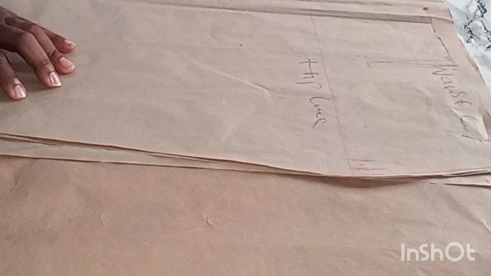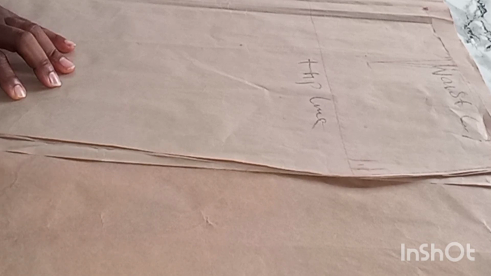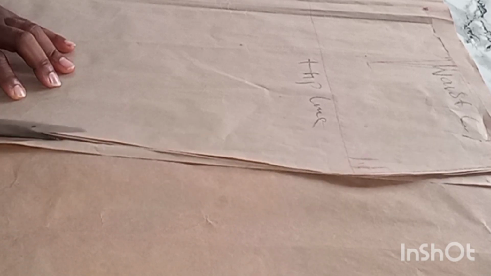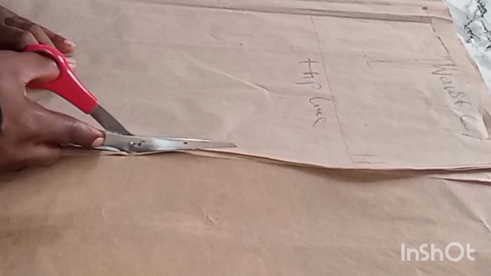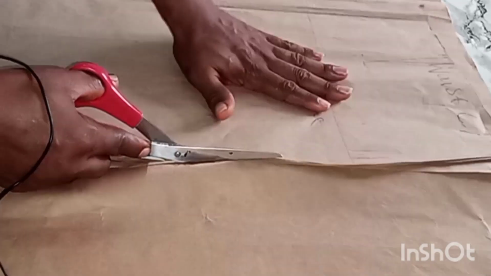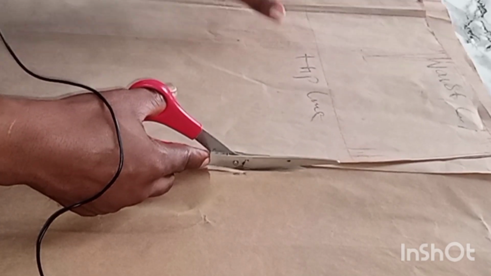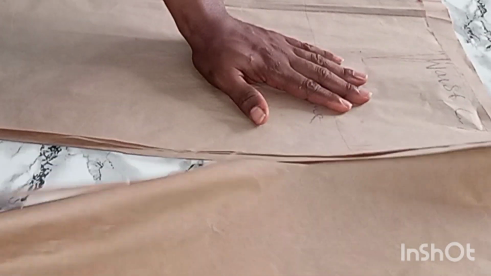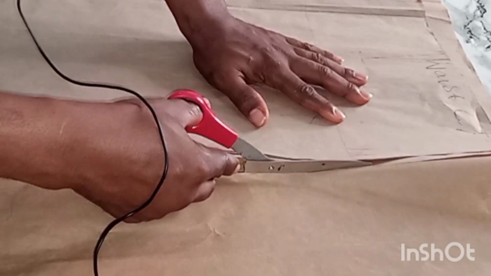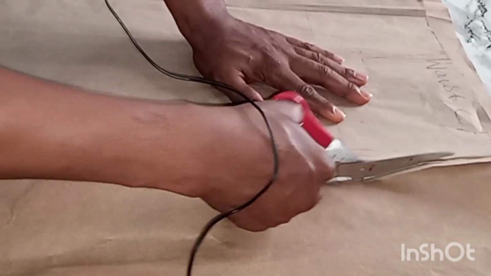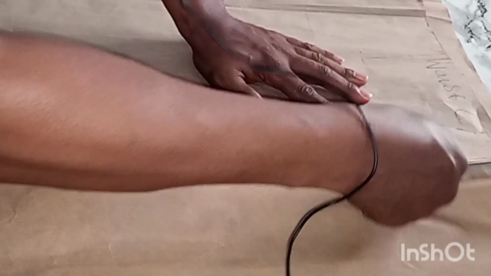The only difference between the back and the front panel is just that slanting and the zipper allowance. So you are cutting the exact size of it.